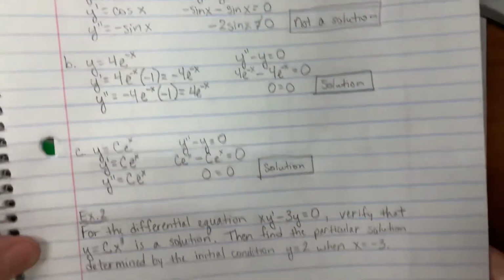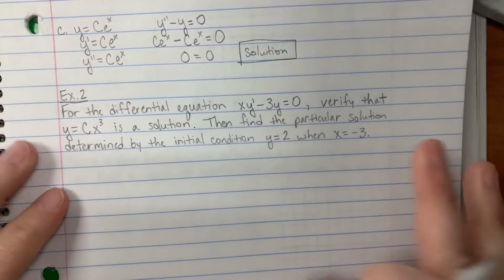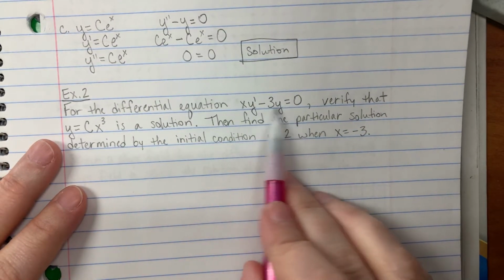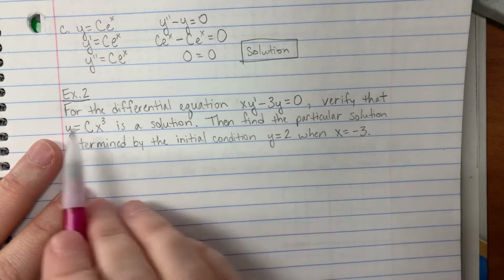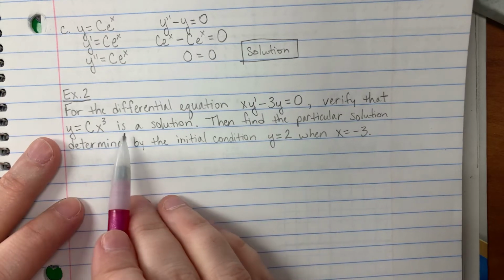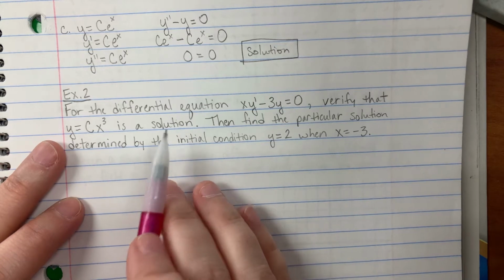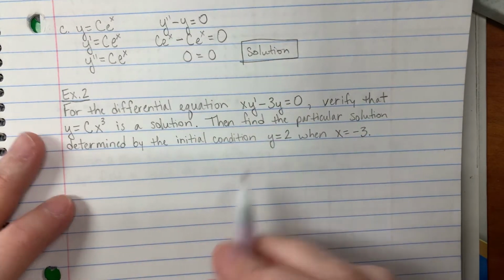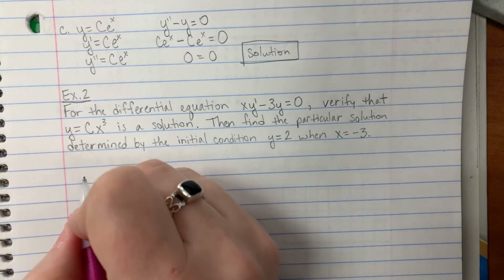Okay, a little more exciting here. So example 2 says, for the differential equation, and they give me this differential equation, verify that y equals cx to the third is a solution. So they're telling me it is a solution. They want me to verify that though. Then I'll do something else after that. So first let's verify it.